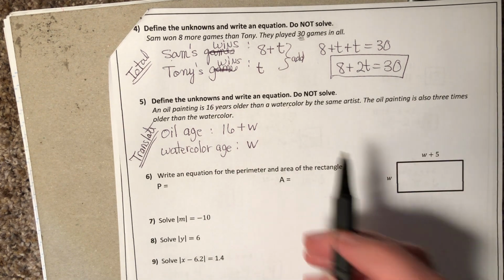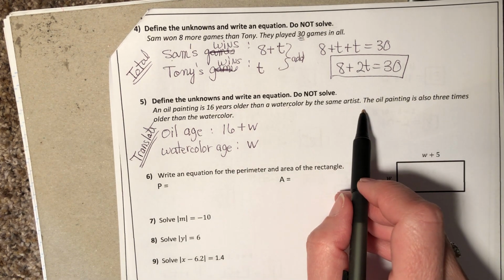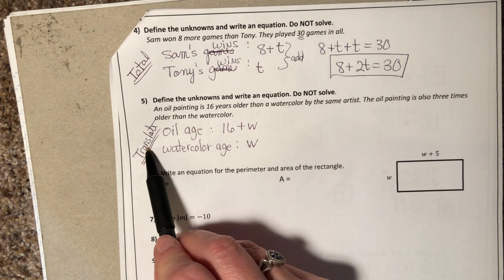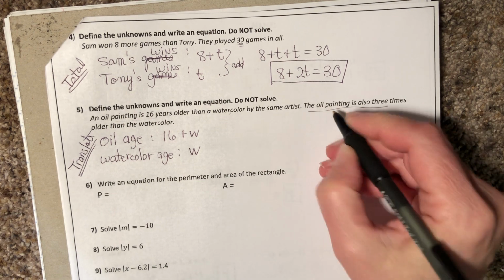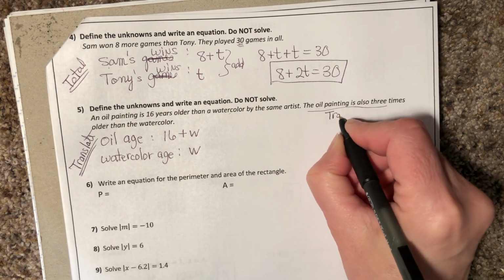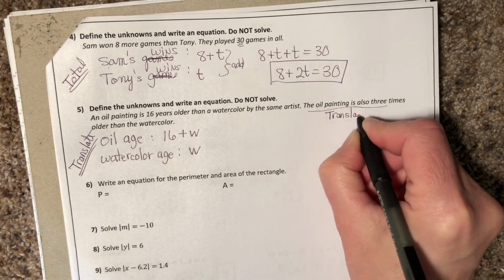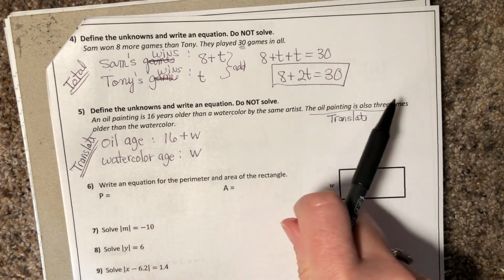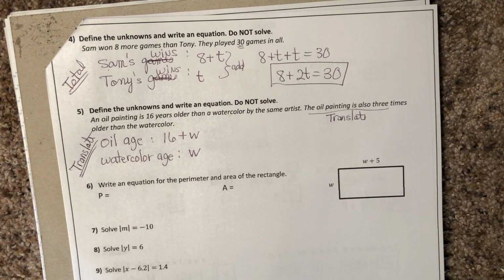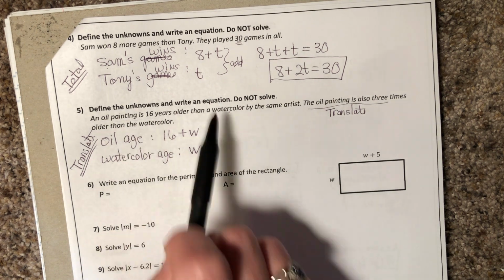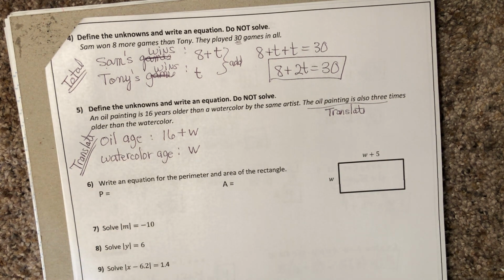All right, now to get your equation, this is the trickier part. Because it's a translate problem, you have to translate the second sentence. You could always do it the opposite. You could always use the second one to do the unknowns and translate the first one. But just to make things simple, I always take the first one and do the unknown.